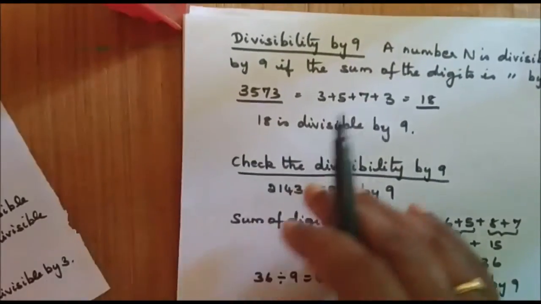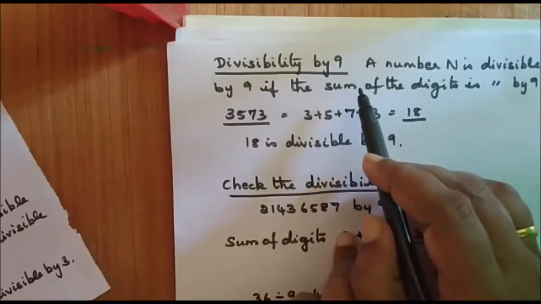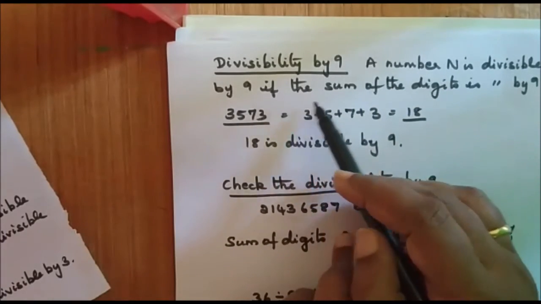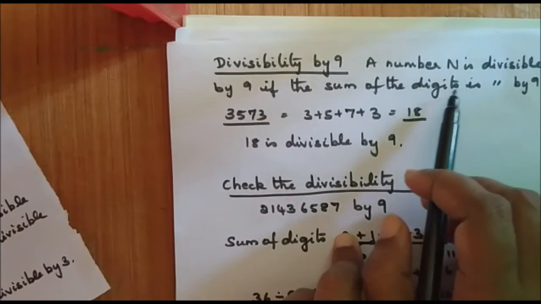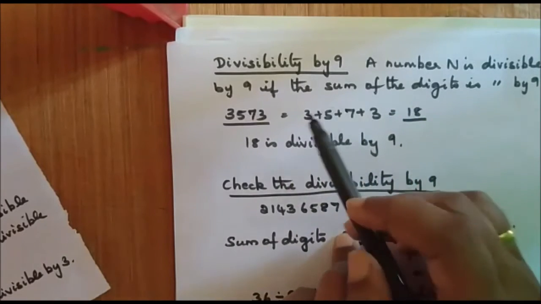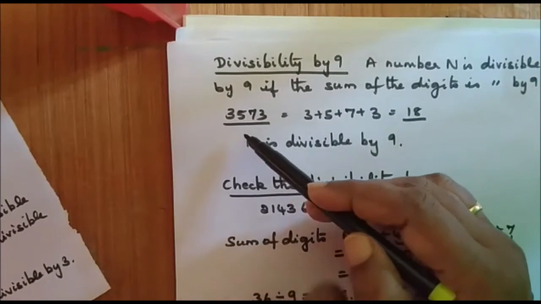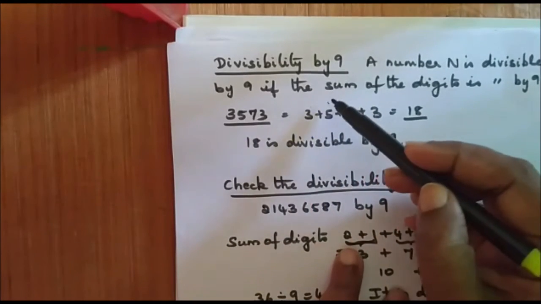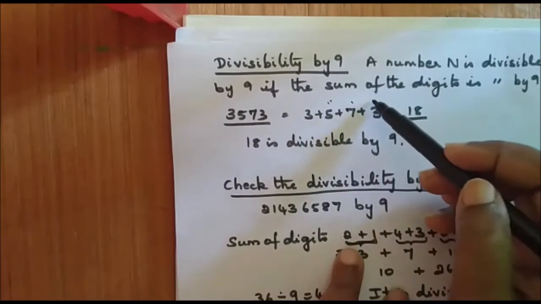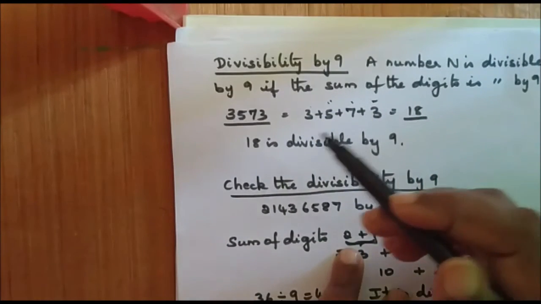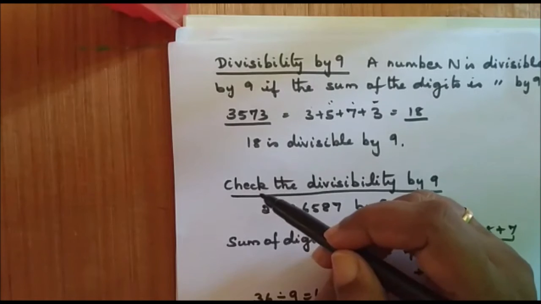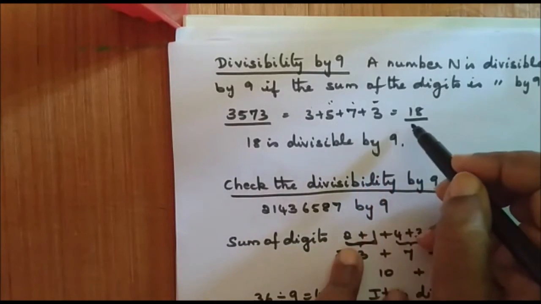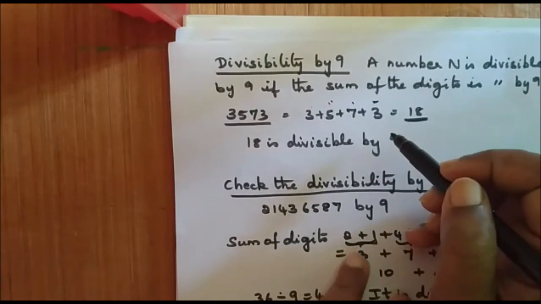Okay. Now let us go to the next one, that is divisibility by 9. A number n is divisible by 9 if the sum of the digits is divisible by 9. Now I am given a number 3573. Now let me add it. 3 plus 5 is 8, 8 plus 7 is 15, 15 plus 3 is 18. So 18 comes in the tables of 9. How many times? 9 into 2 is 18. So this number is divisible by 9.